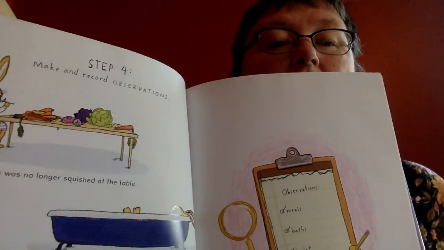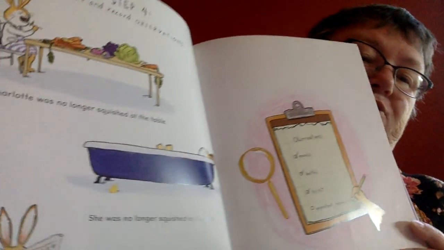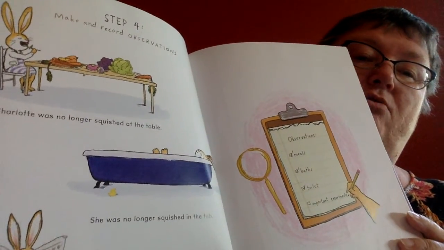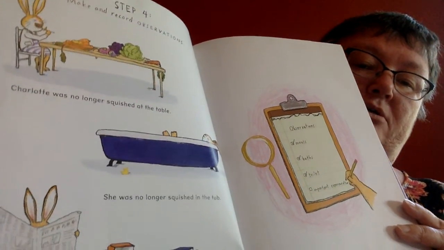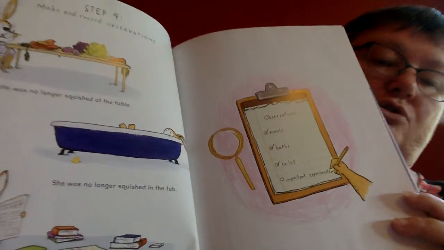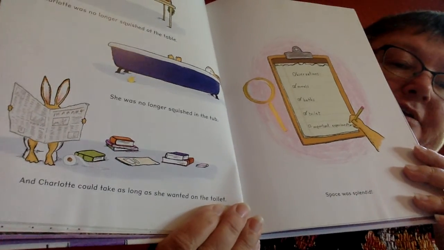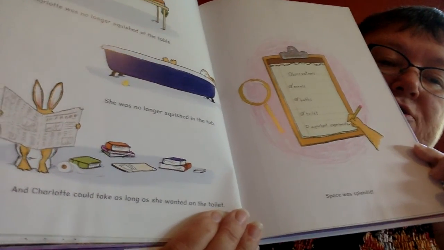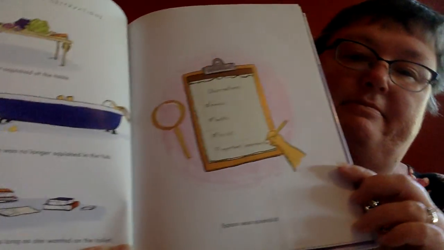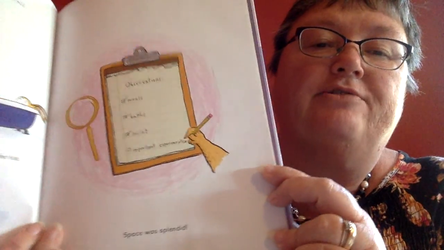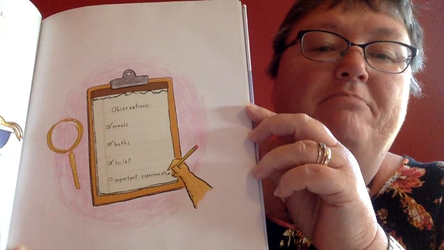Step 4. Make and record observations. Charlotte was no longer squished at the table. She was no longer squished in the tub. Charlotte could take as long as she wanted on the toilet. And here's her list of observations.